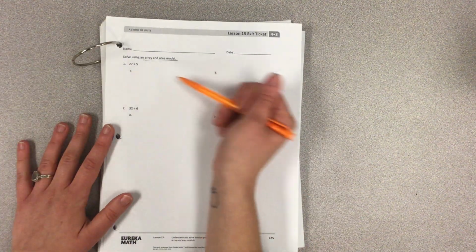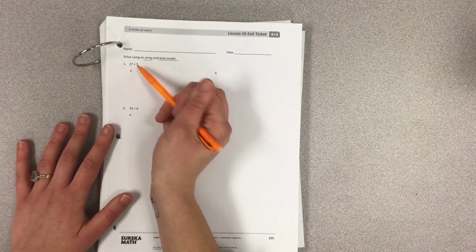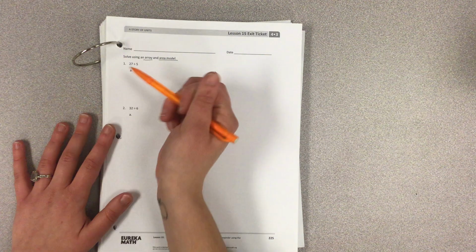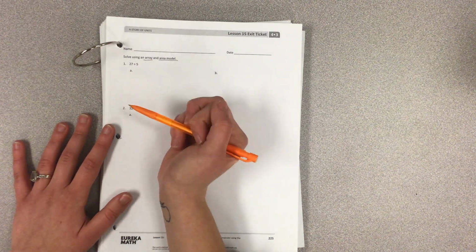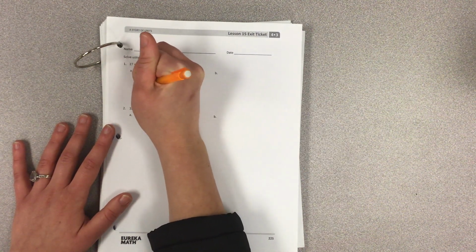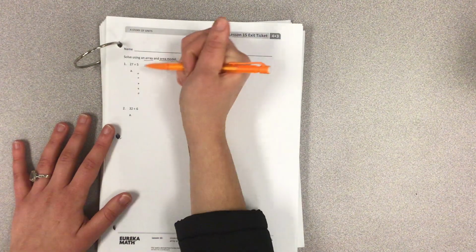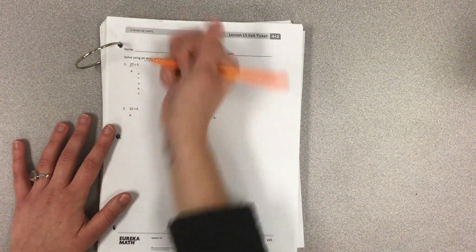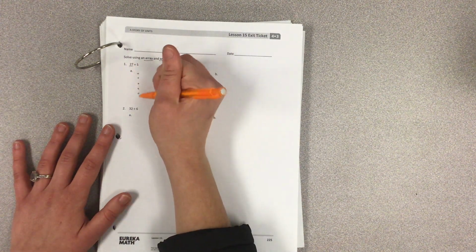An array is a group of objects organized into columns and rows. So we're going to be showing 27 divided by 5. Our array should have 27 objects in it, and we'll break them up into groups of 5. So first I'm going to make one column of 5. An important detail about arrays is that they're organized, so they should all be nicely stacked on top of each other. I haven't gotten to the number 27 in total yet, so I'm going to keep going until I have 27 objects in my array.